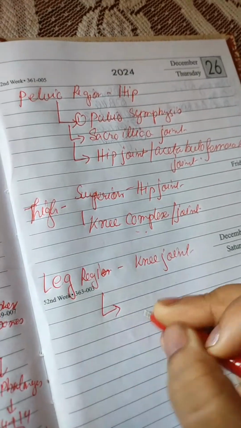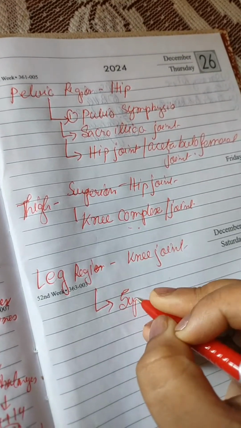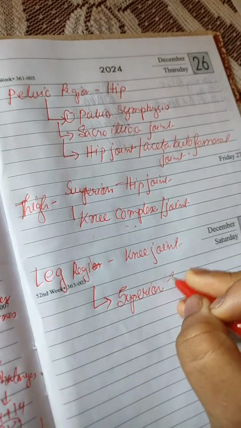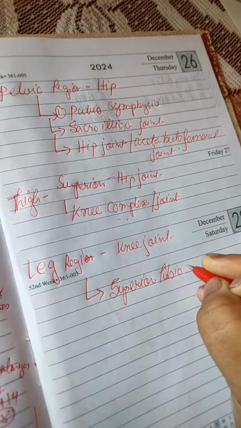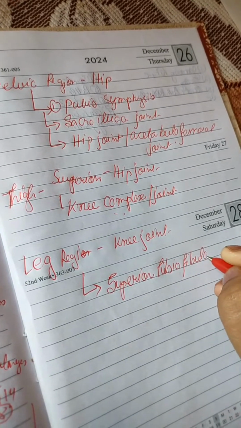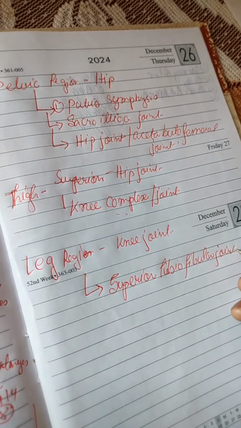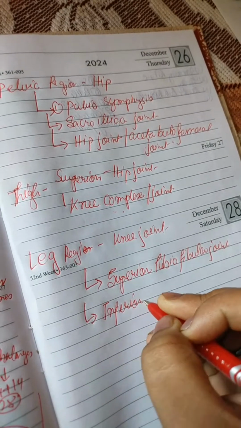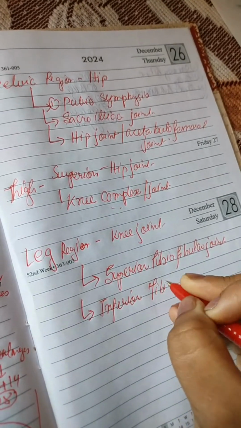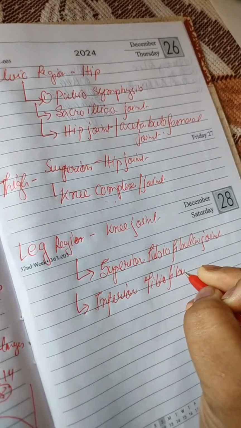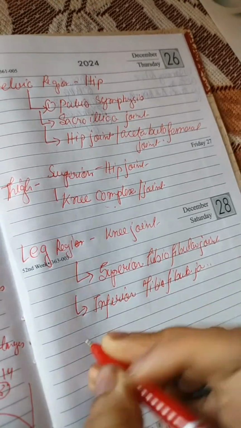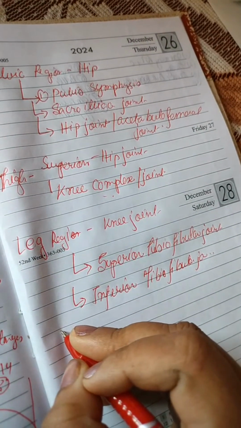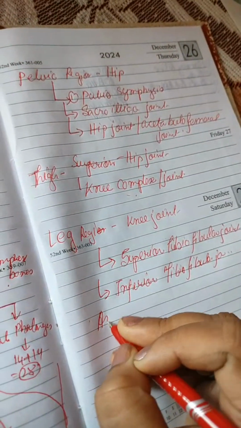Next, with the tibia and fibula, we have the superior tibiofibular joint. Inferiorly, the inferior tibiofibular joint, and we have the ankle joint.